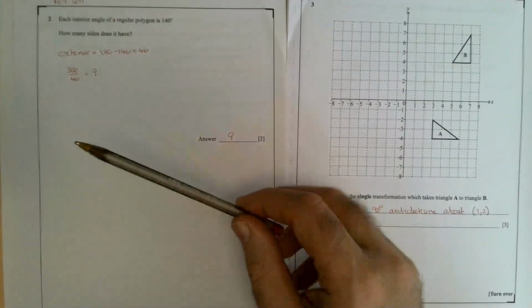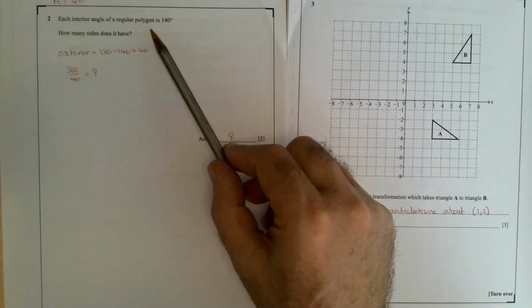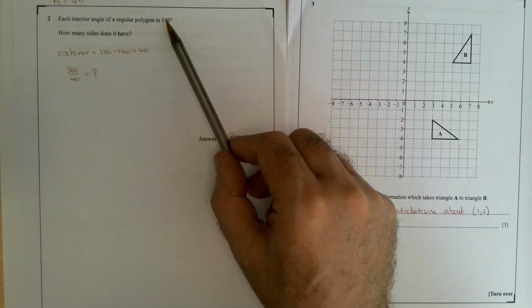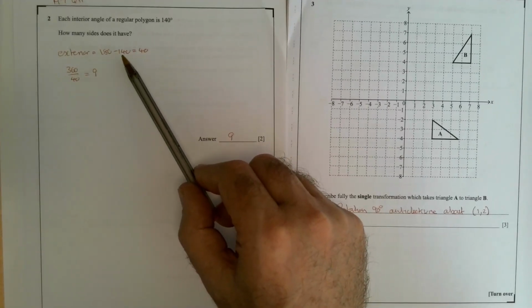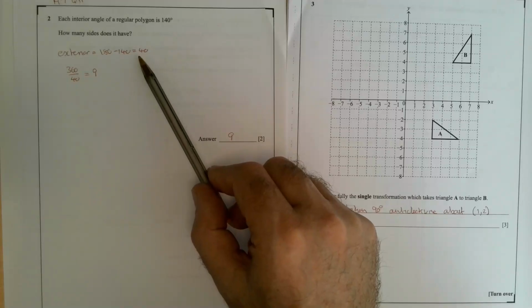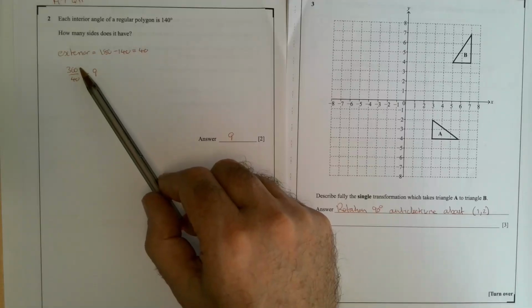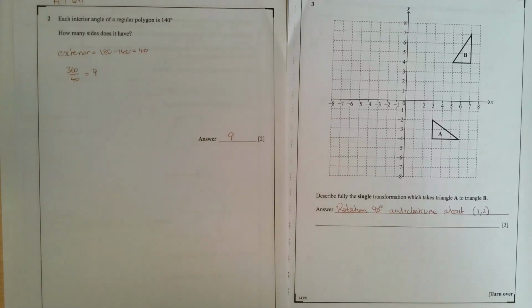So to get the exterior angle, we remember that the interior angle and the exterior angle pairs always add up to 180. So if the interior angle is 140, then the exterior angle is 180 take away 140, 40. 360, which the exterior angles all add up to, divided by 40 gives us 9, so there are 9 sides.